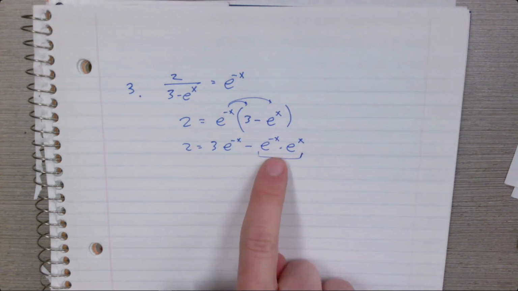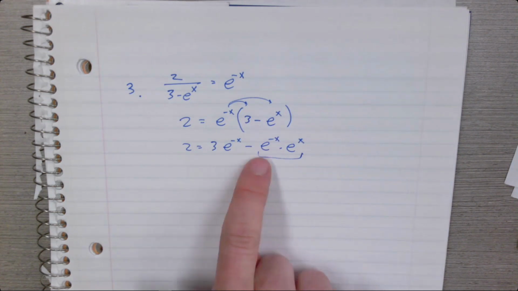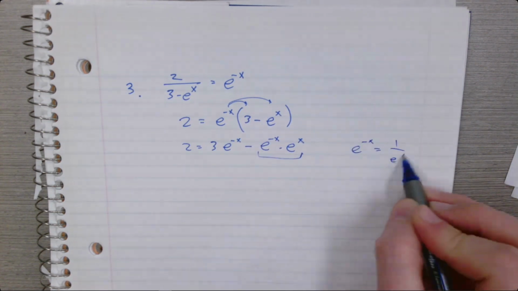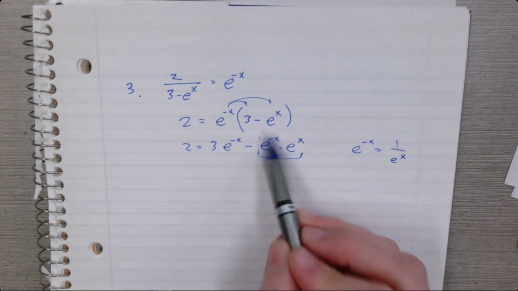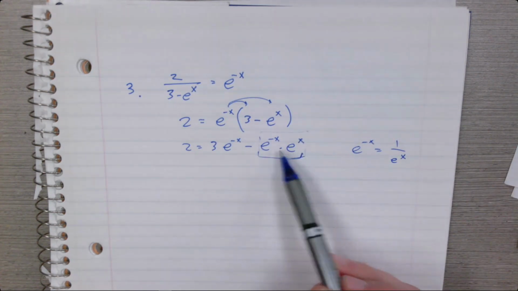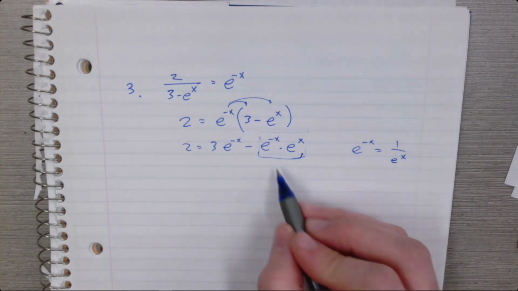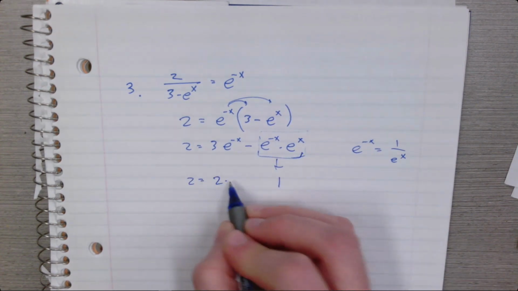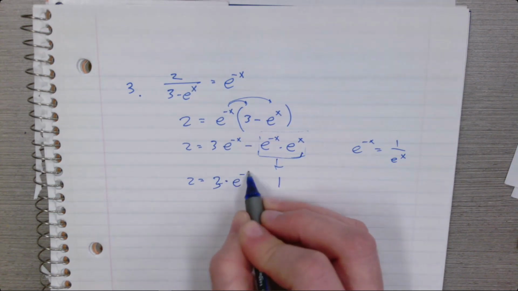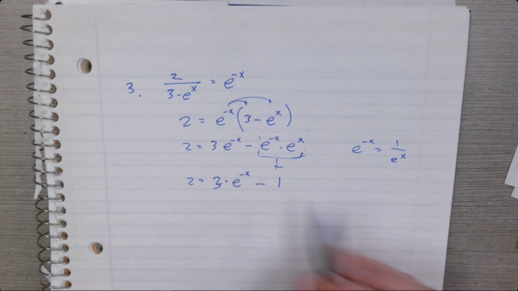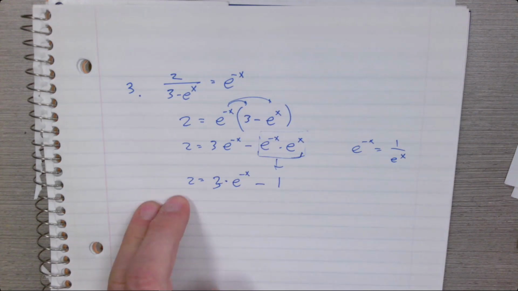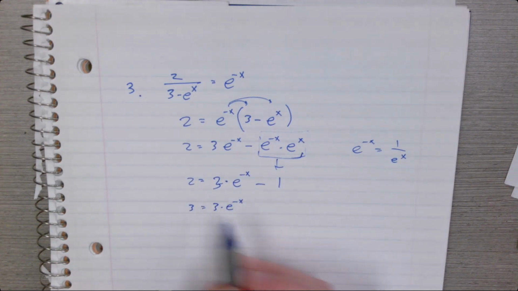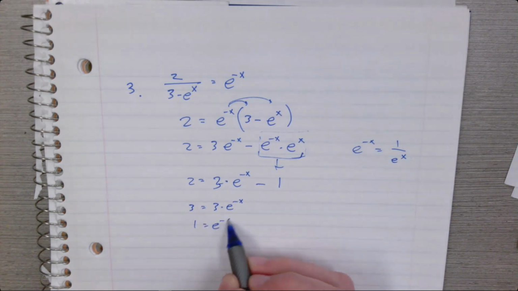What is this thing? Remember, e to the opposite x is the same thing as 1 over e to the x. So this is just saying e to the x times 1 over e to the x. So that just gives us 1. Cool. So 3 e to the opposite x, and then that's 1. So let's add that 1 over here. So now I've got 3 is 3 times e to the opposite x. We'll divide by 3 on both sides.